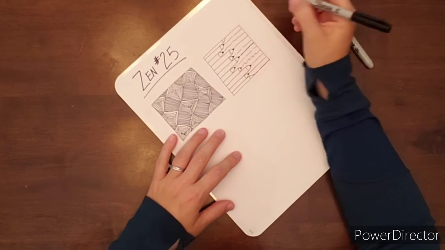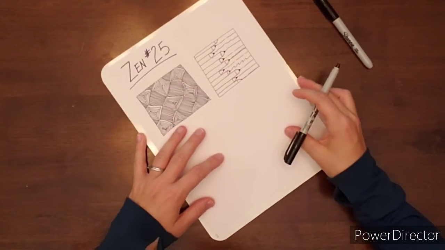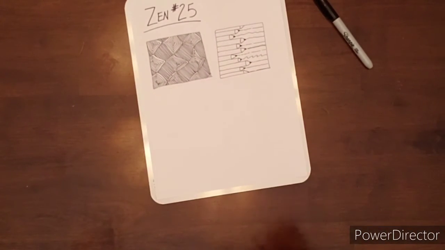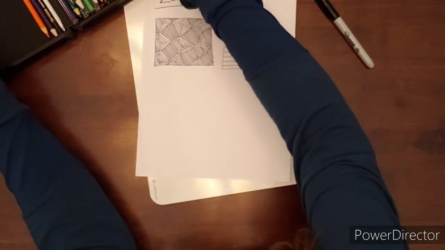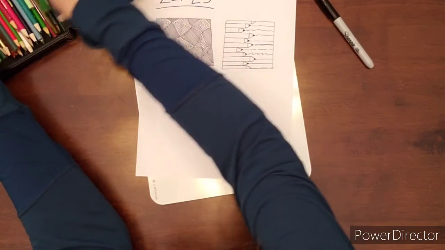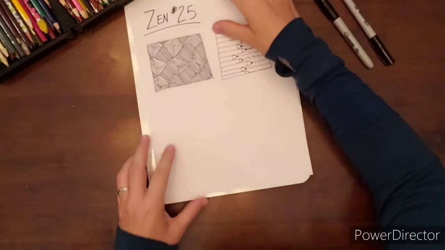This top one up here I won't see, so I'm going to skip that part. Alright, so you can do a lot of fun things. That's essentially the design right there, but you can change it up. So I'm going to grab my colored pencils. And there's lots of them in here because my kids love colored pencils. So I'm just going to grab some colors and I'm going to color mine in.